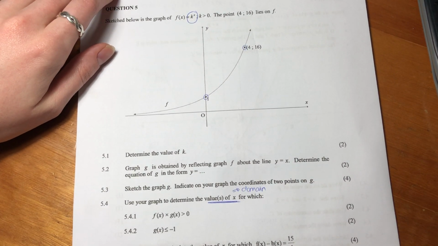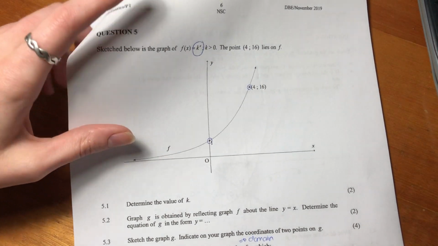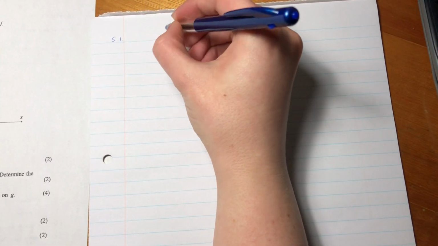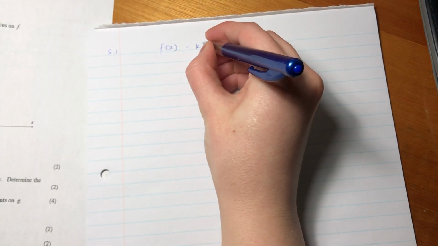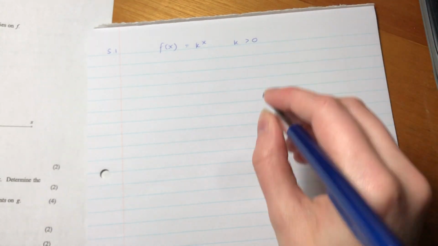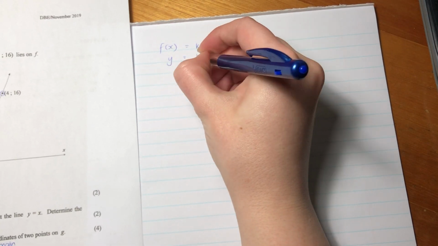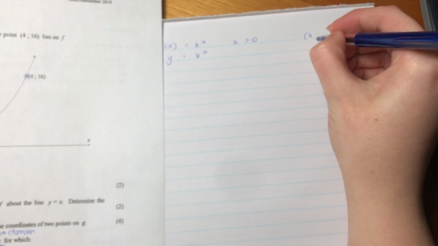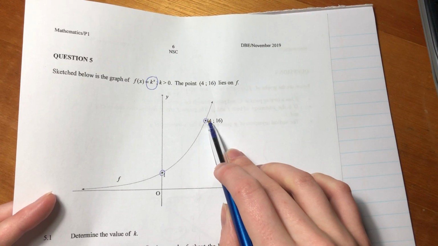So it says determine the value of k. Okay, so k is the base value of x in the exponential graph. So let's just write that down. So we have f of x is equal to k to the x. Okay, and we know that k is greater than 0. But what we're going to have to do here, and I'm just going to write this in the form of y, so f of x is now just going to equal y, okay? We do have 2 points in the graph, so we have (4; 16), and we have (0; 1), because that's the y-intercept, and this is another point they've given us.